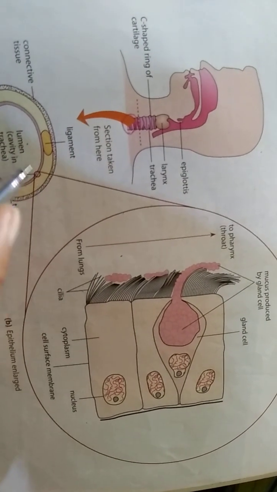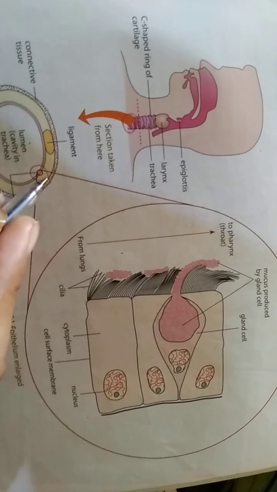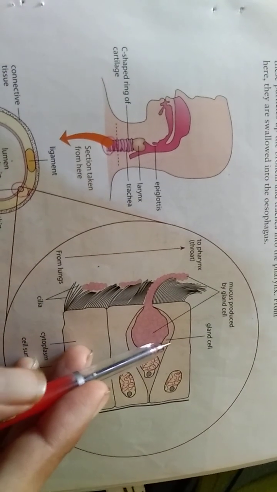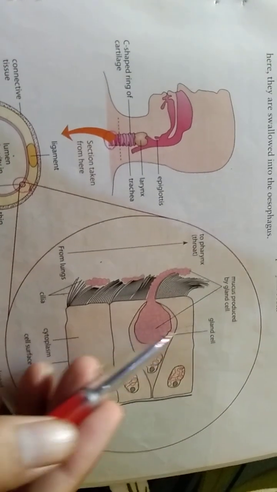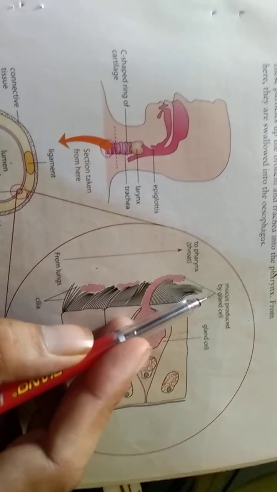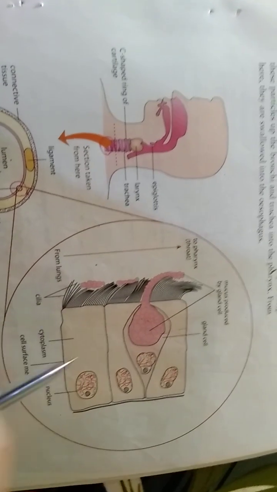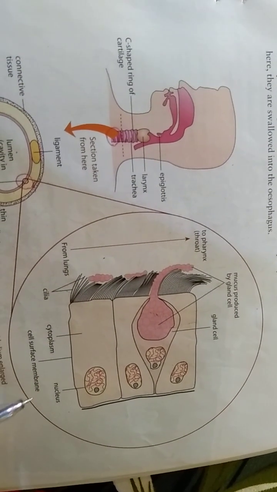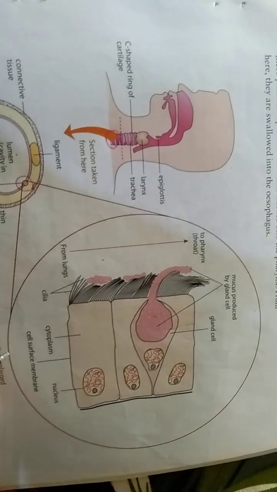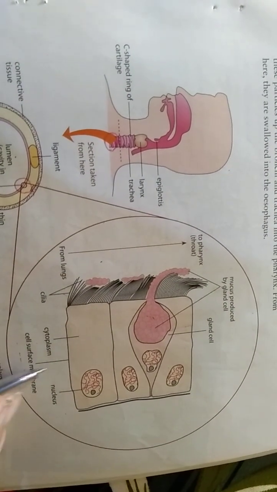Features of the air passage, and the microscopic structure of these parts looks like this. Here the gland cells are present, and this is mucus produced by the gland cell. Nucleus, here the cytoplasm is present, cell surface membrane.